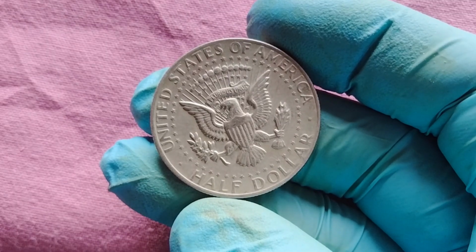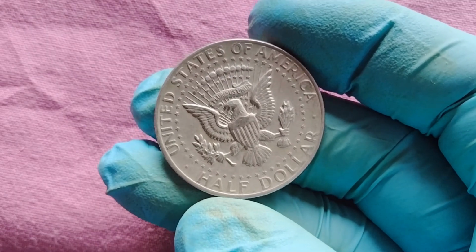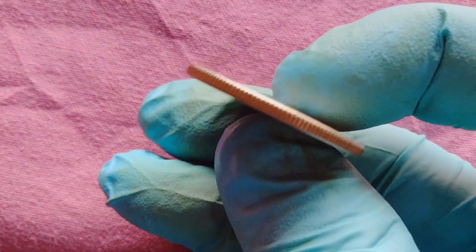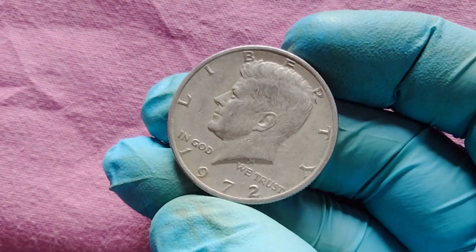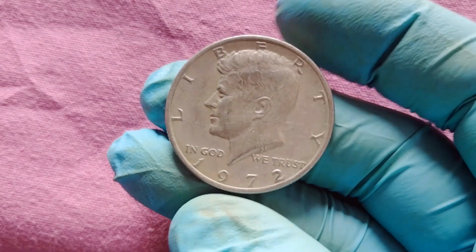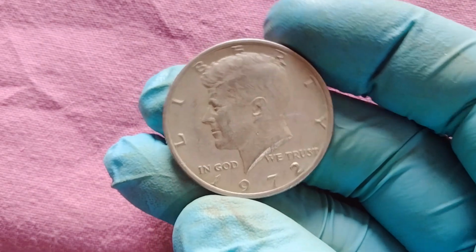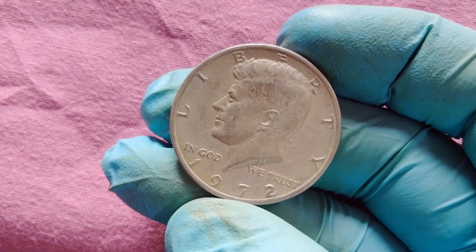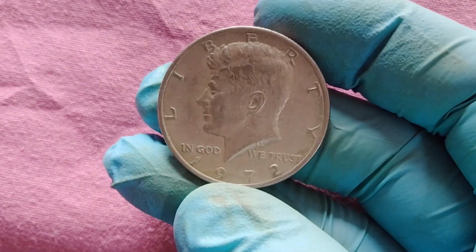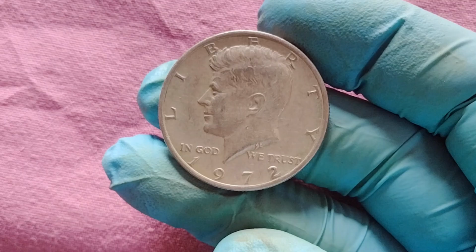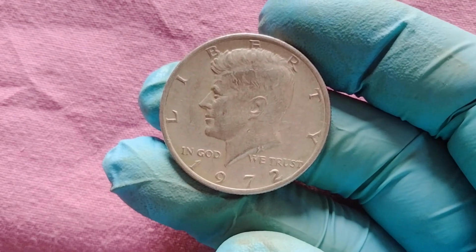The year 1972 is displayed below Kennedy's neck, showing when the coin was struck. The national motto, "In God We Trust," is split into two parts on either side of the neck truncation. Because this coin has no mint mark, it indicates that it was produced at the Philadelphia Mint, which traditionally did not place mint marks on coins during that period.